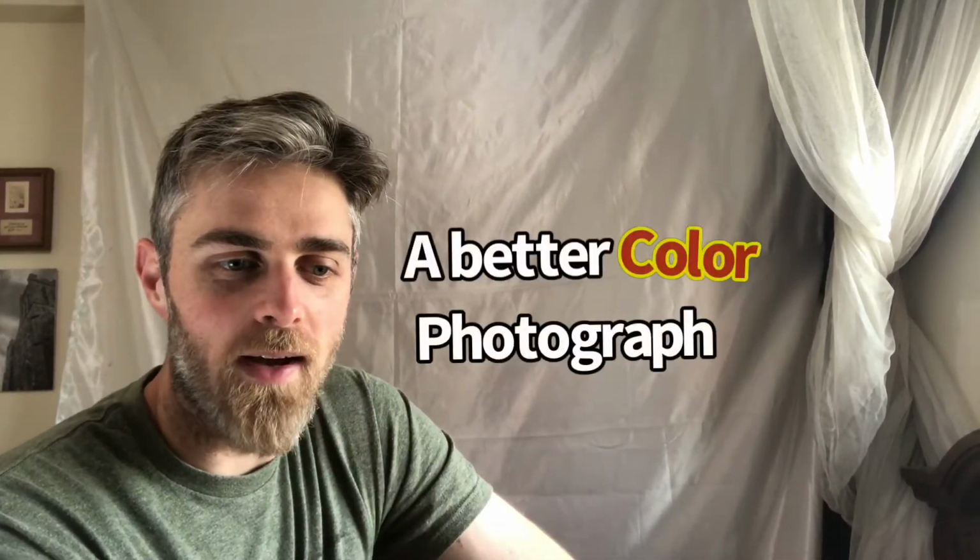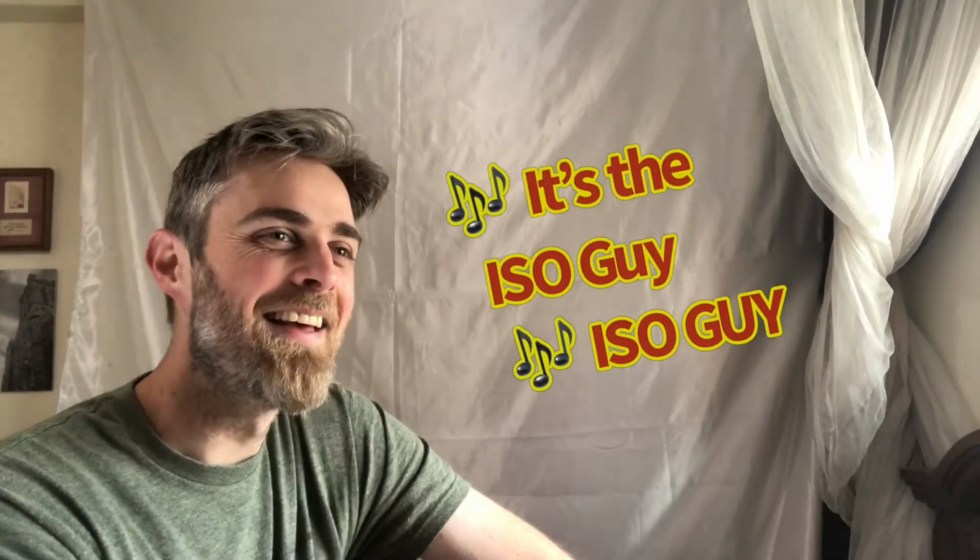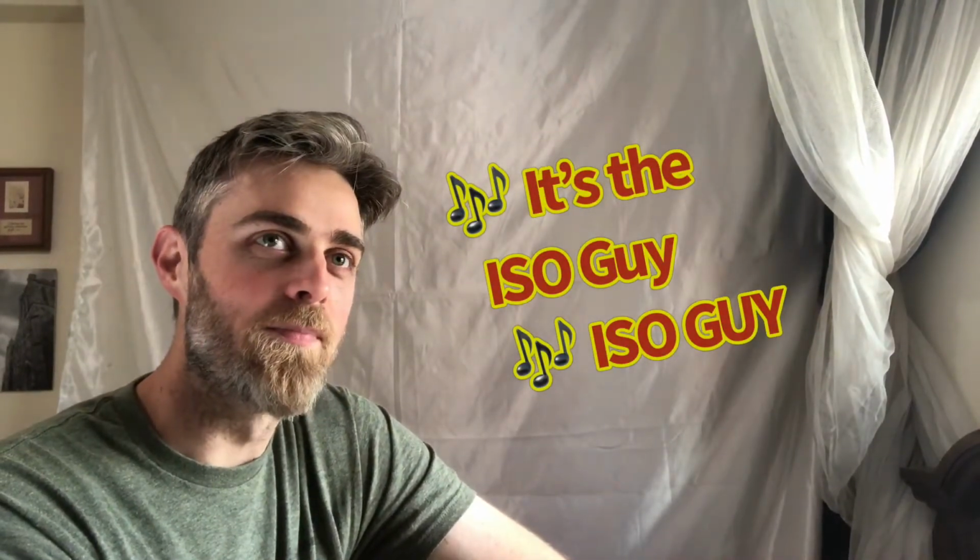Hi photographers. Today we're talking about how to achieve a better color photograph. I know I keep talking about it and hyping it. Maybe a nickname for me would be the ISO guy. No, not really. So really what we're talking about when we want a better color photograph is we want better vibrance to the colors, right?